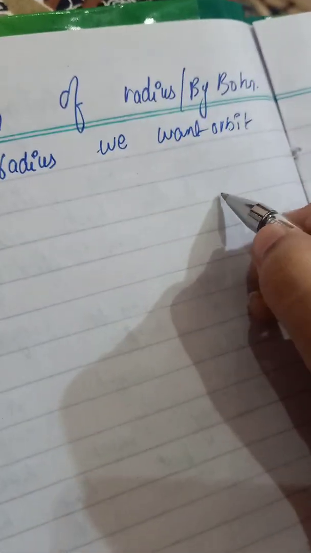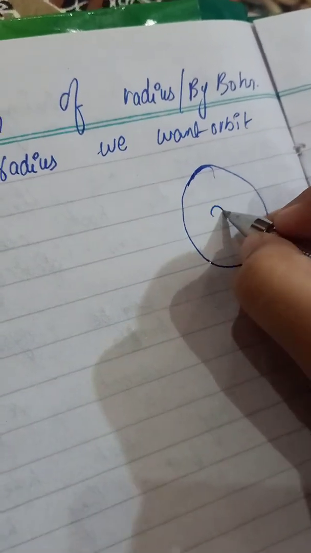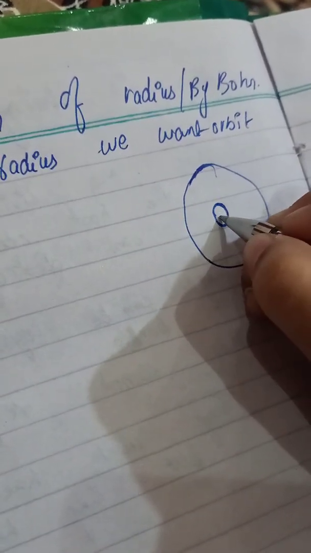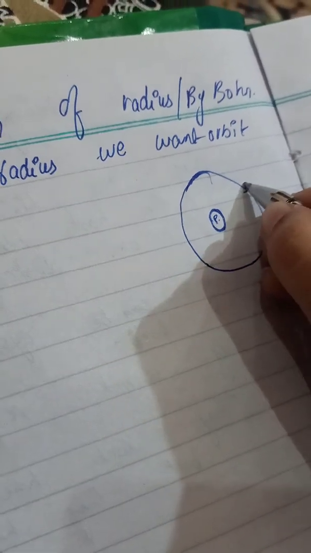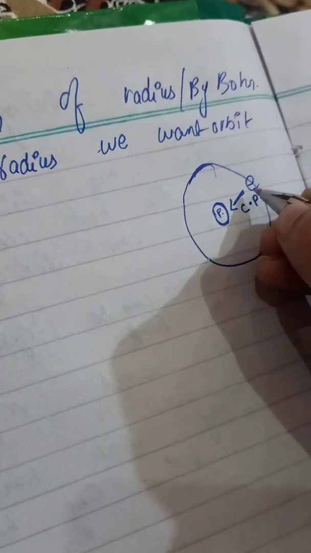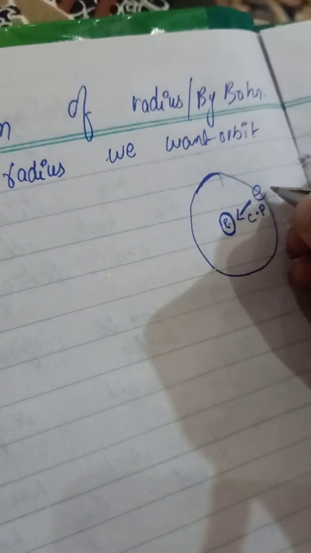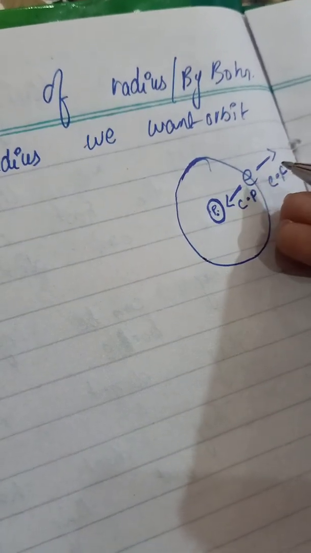I told you guys that this is the orbit, this is the proton inside it, and the electron is revolving. Through this there is the centripetal force which attracts the electron toward the center, and this is the centrifugal force which attracts the electron away from the center.